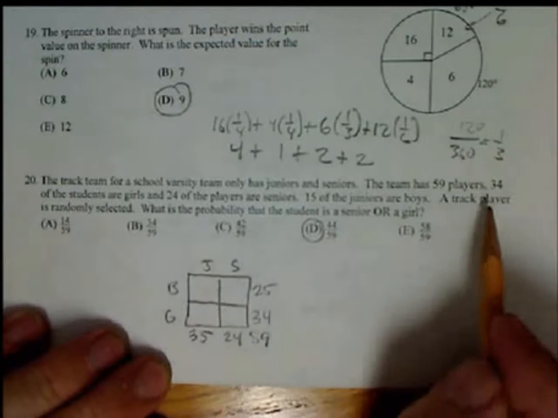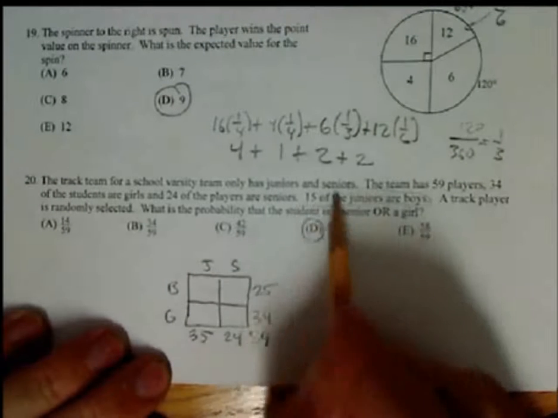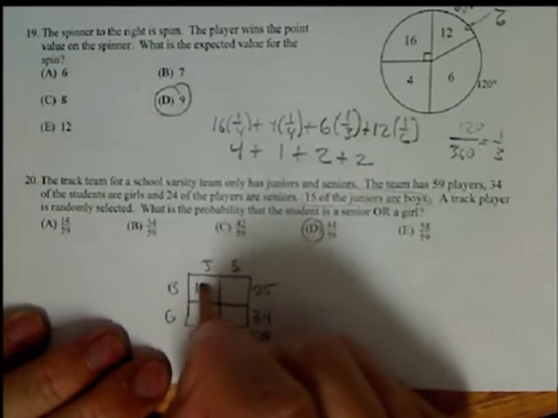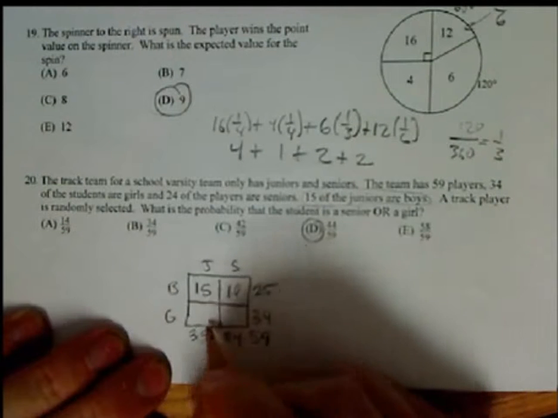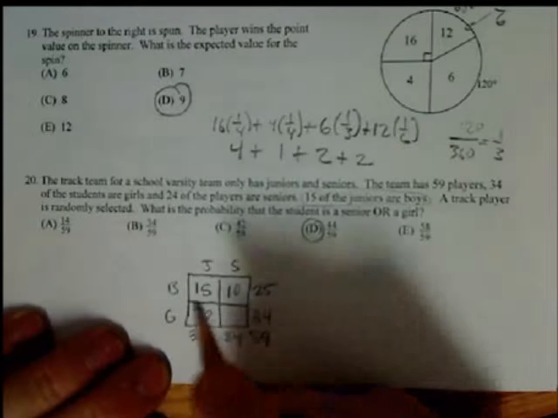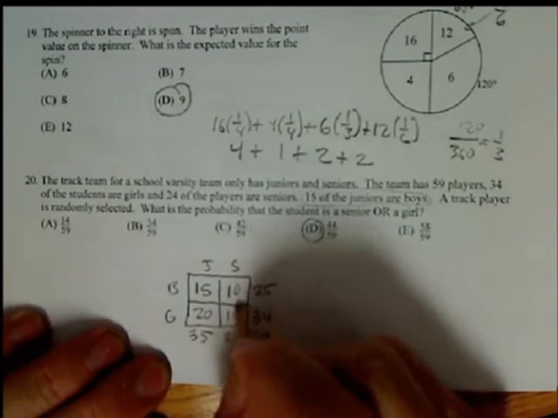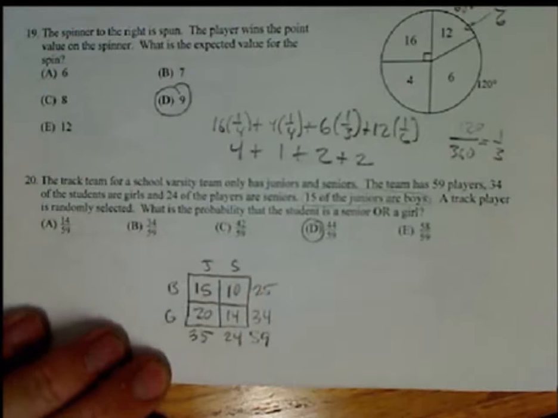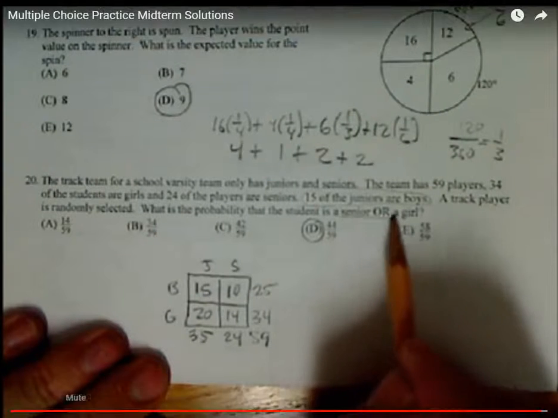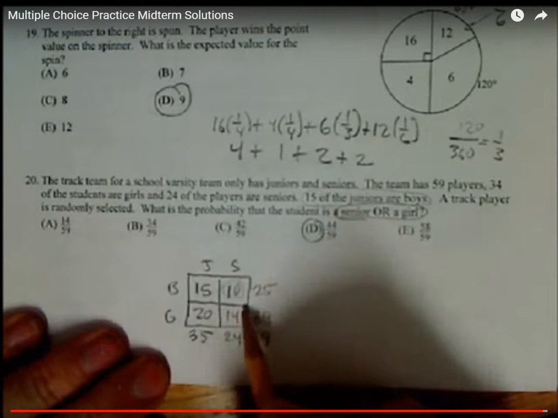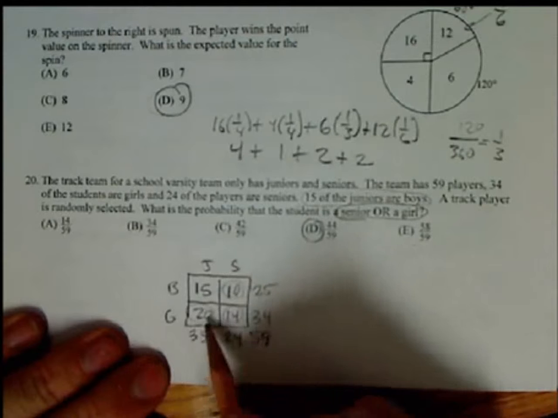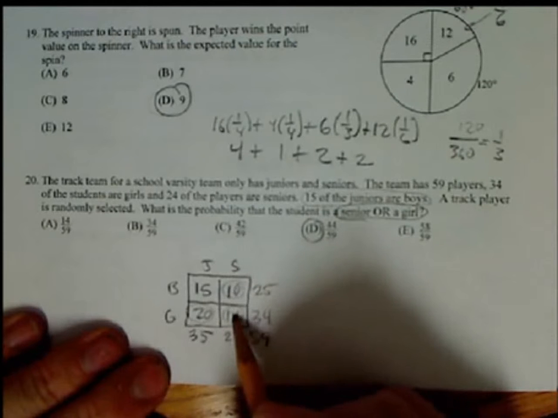Then it says right here 15 of the juniors are boys. That's that cell right there. So that means this one's 10. 15 plus 20 gives me 35. 20 plus 14 gives me 34, or 10 plus 14 equals 24. Now I got my chart filled out. Once I have my chart filled out, I should be able to figure this out. I want to probably have a senior or a girl. So anything that works, seniors or the girl, we have 30, 44 out of 59.